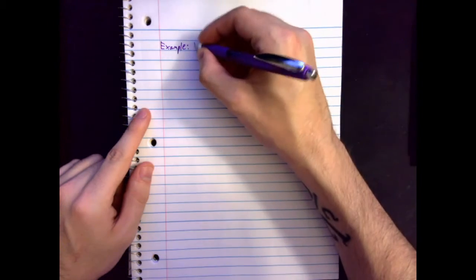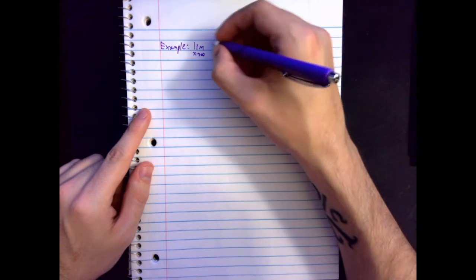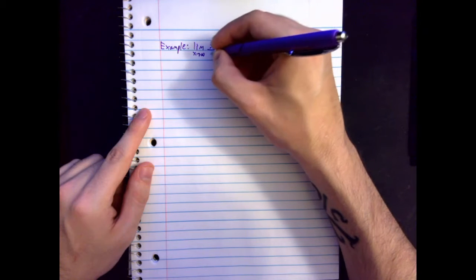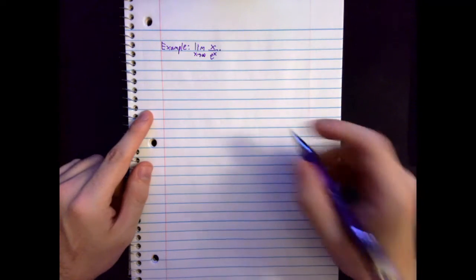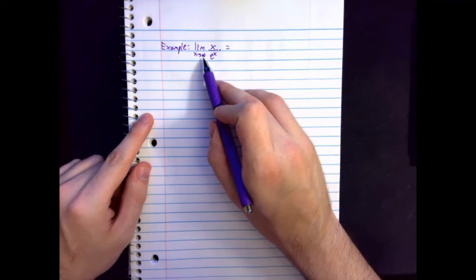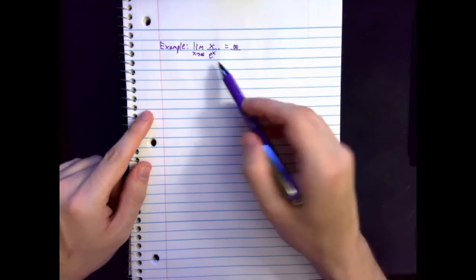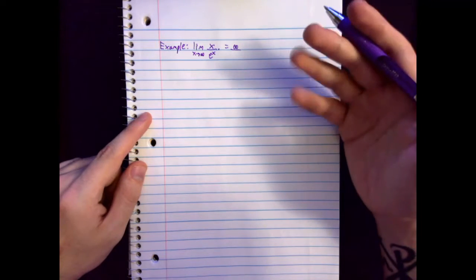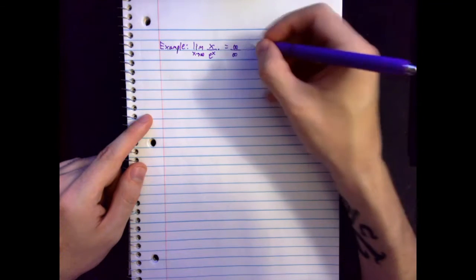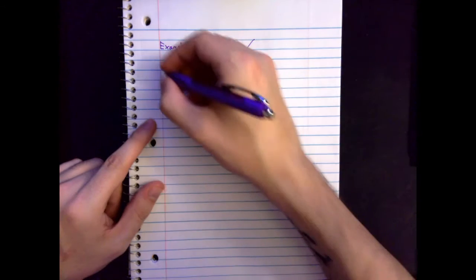So let's compute the limit as x goes to infinity this time of x over e to the x. Okay, so our form here, well, as x goes to infinity, I get infinity divided by, and then what's e to the infinity? Well, it's just infinity as well. As x gets larger and larger, e to the x gets larger and larger. So this is going to be infinity over infinity. And we can apply L'Hopital's rule. So let's go ahead and do that.